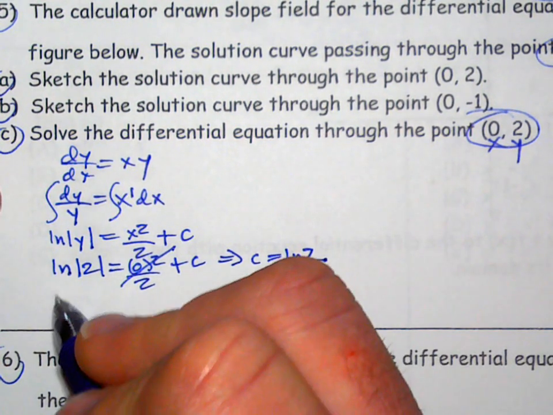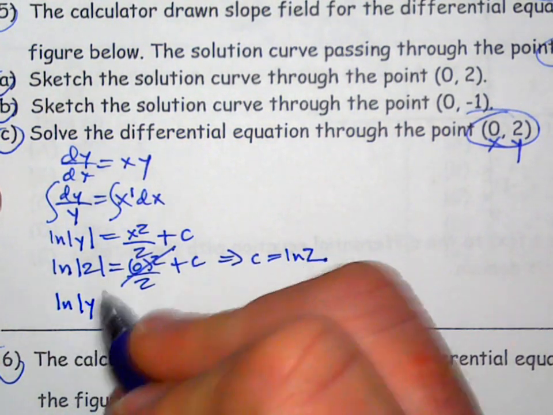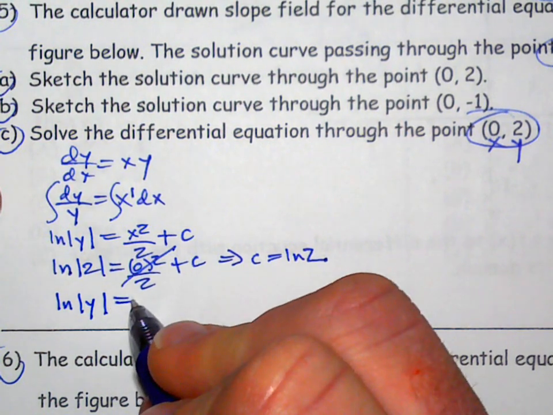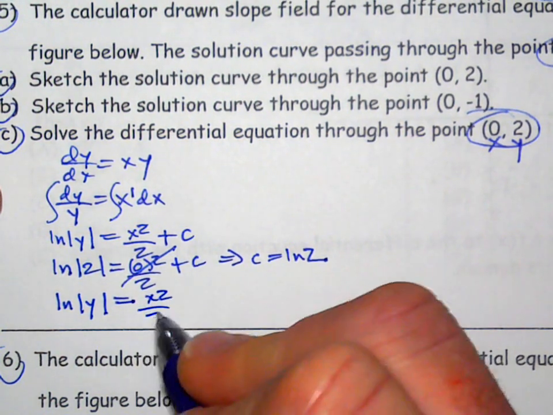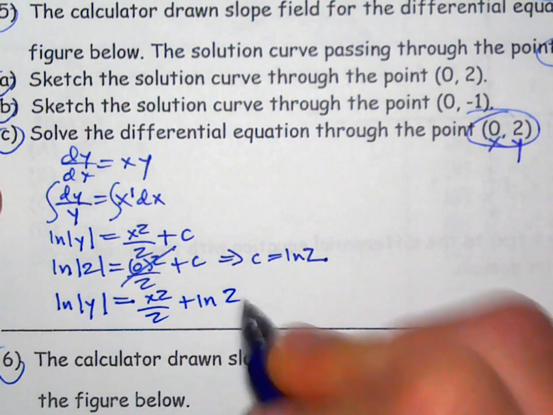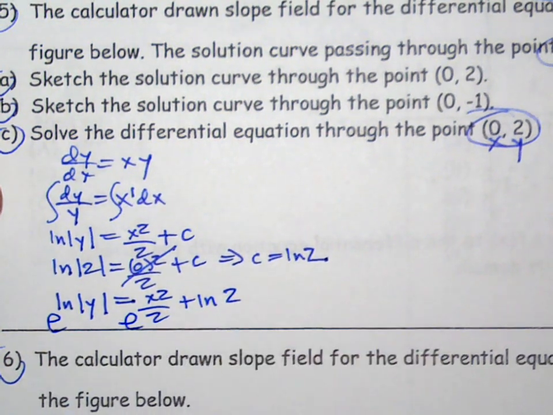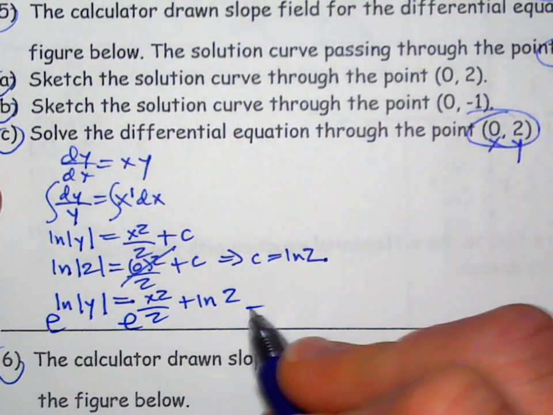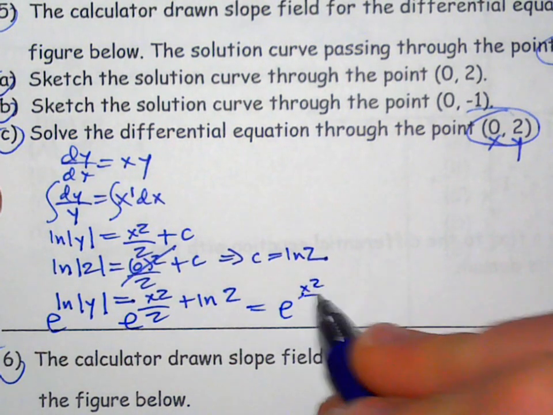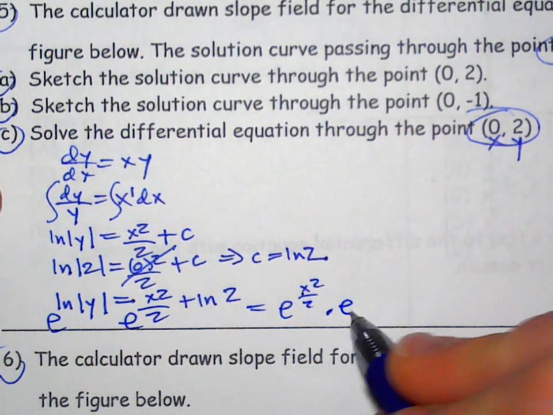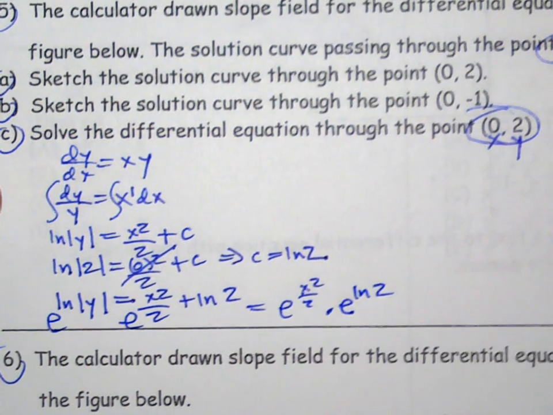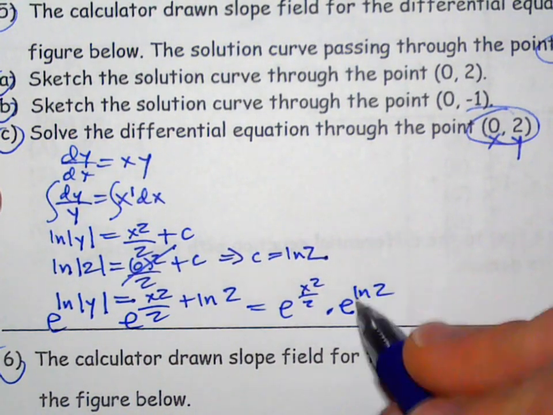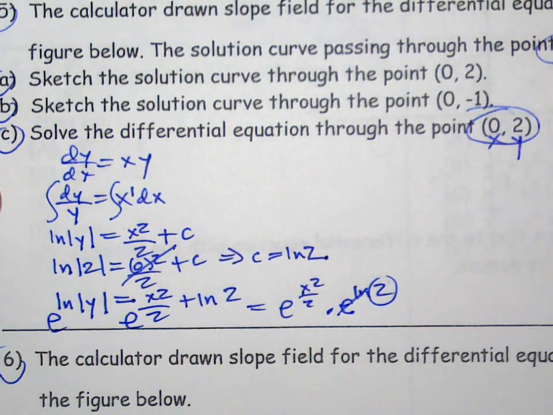So then we're going to plug it back in: natural log of absolute value of y equals x squared over 2 plus natural log of 2. We're going to exponentiate both sides. I've done this a couple times. Rules of exponents do allow us to break up that exponent into separate bases that are multiplying each other. That's going to give you a 2. So we want to do that.